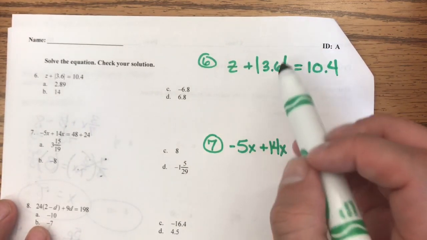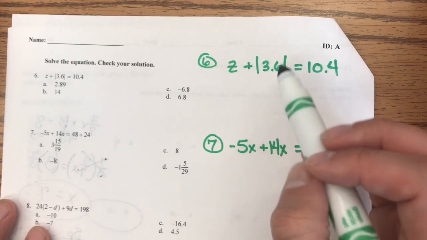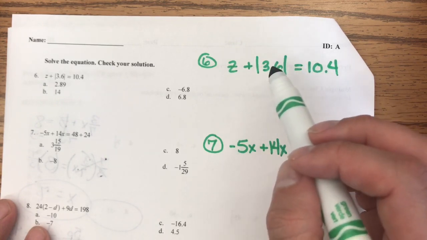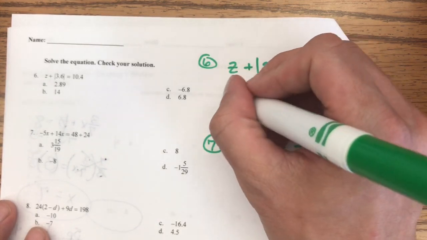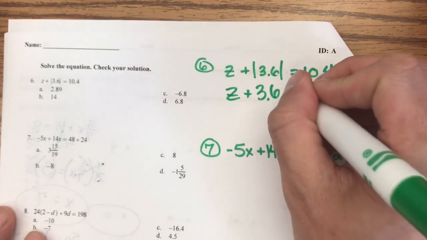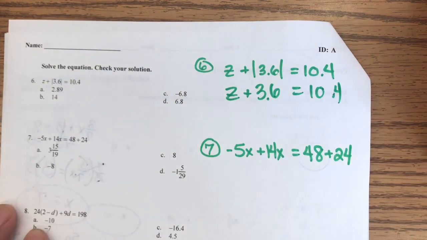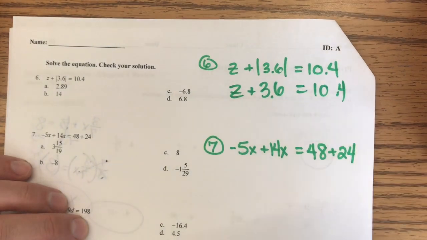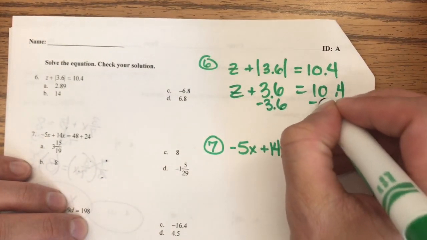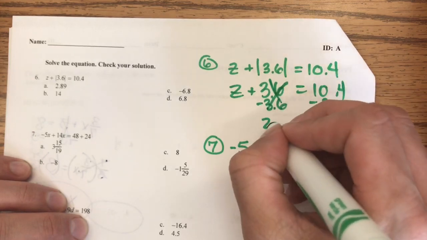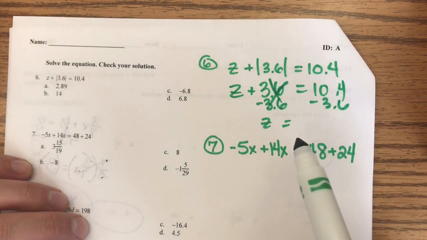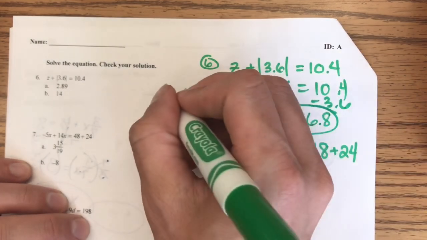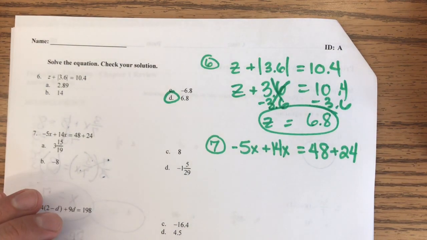7 plus absolute value of a number equals another number. Absolute value is just a fancy type of parentheses. Always do what's inside the parentheses first. Absolute value turns every number positive. In this case, it's already positive, so nothing happens. Useless absolute value. I have 3.6 all by itself, so I'm going to subtract 3.6 from both sides. 10.4 minus 3.6 gets me 6.8. There you are, 6.8. Good job.